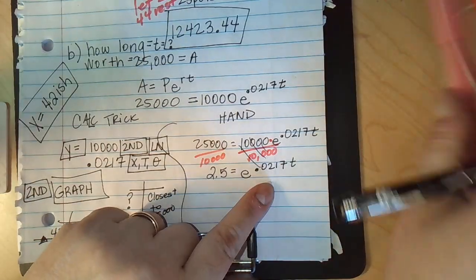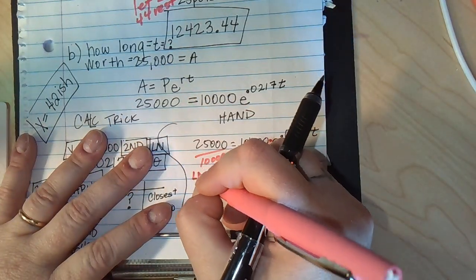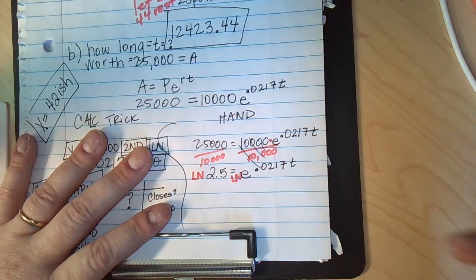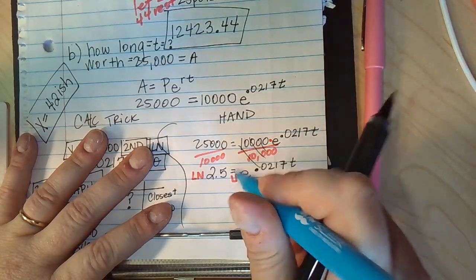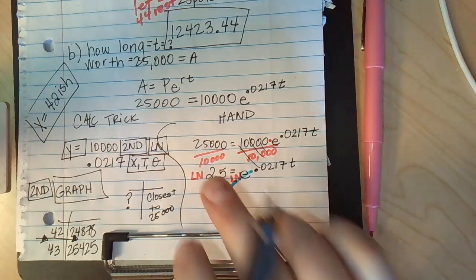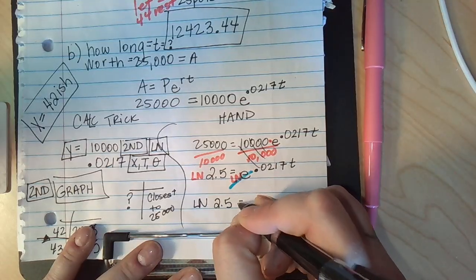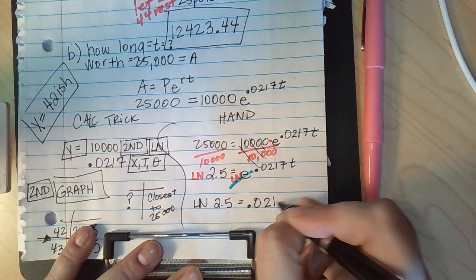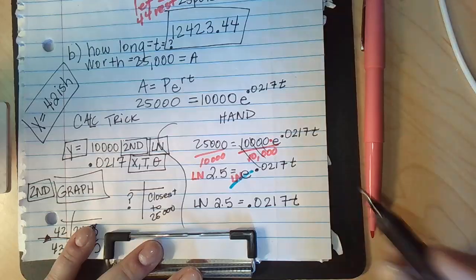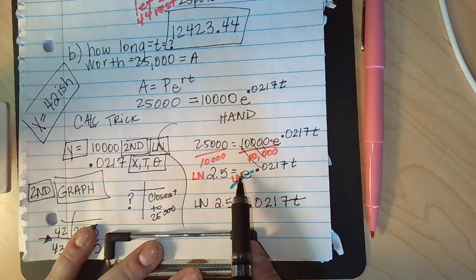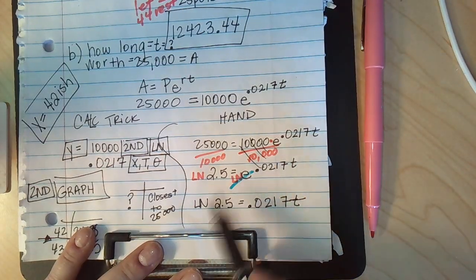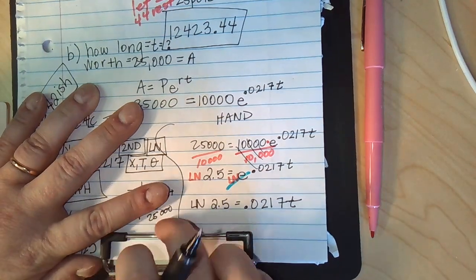Then to get the letter T by itself, you put a ln on both sides. And when you do that, it cancels out the E. So we get ln 2.5 equals 0.0217 T. So when you put the ln on a letter E, they cancel out. It's like they're opposites, they're inverses.